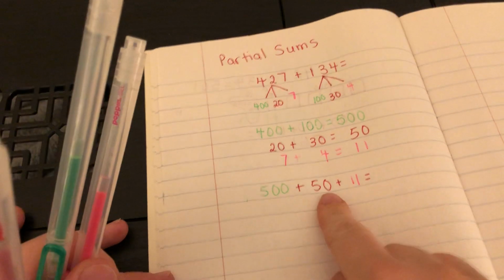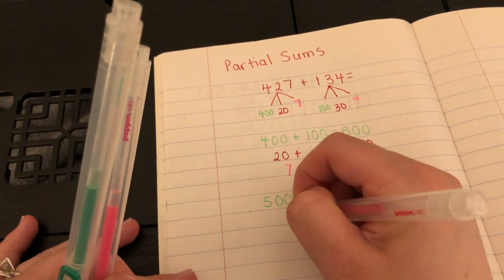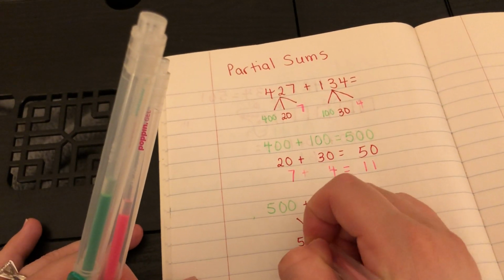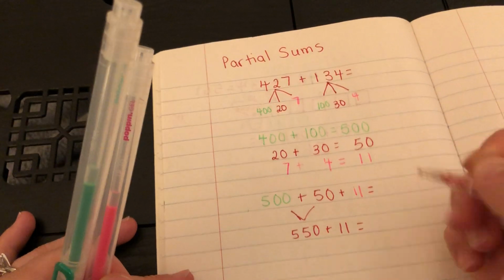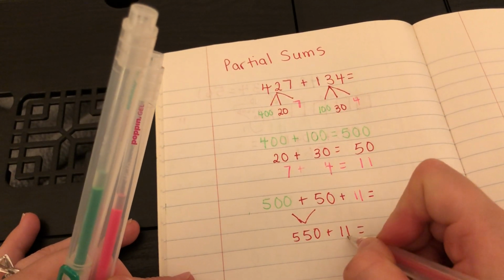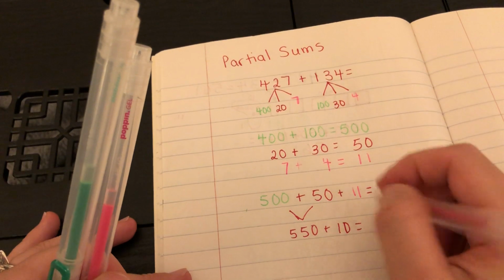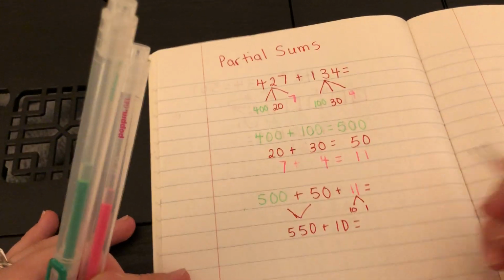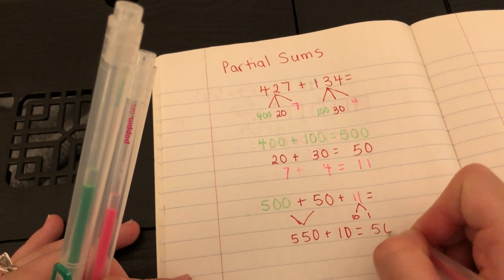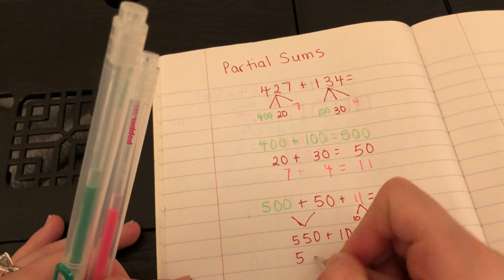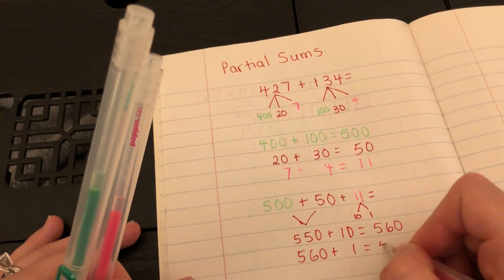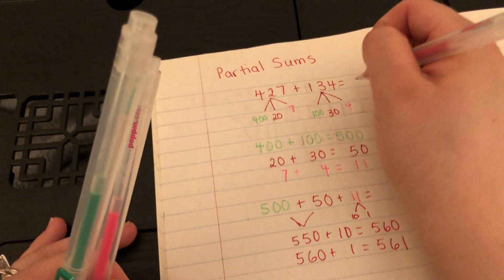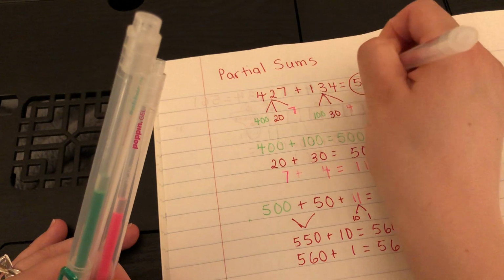So 500 plus 50 is 550. And then if I take my 11 and bring it down to make it easier to add, 550 plus 10, if we break it up even further into 10 and 1, is 560. And then 560 plus that 1 from the 11 is 561. And that is our answer.